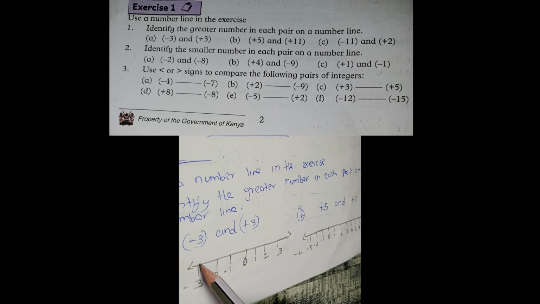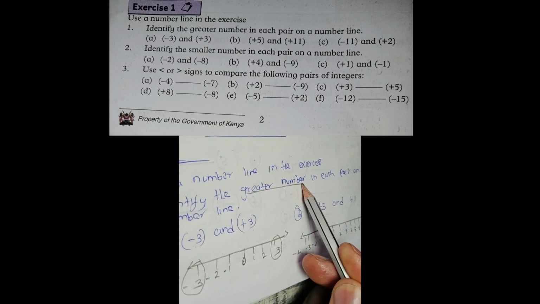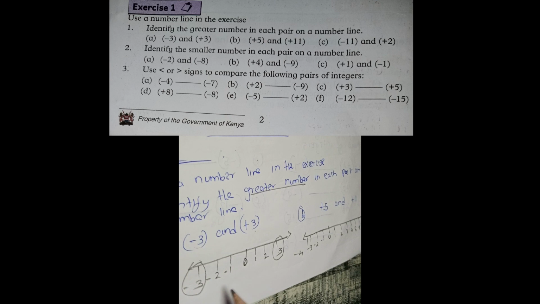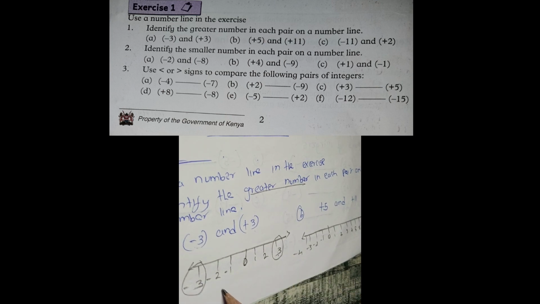So between negative 3 and positive 3, which is greater than the other? As you all know, negative means it's like when you have a loan. Positive is when you don't have a loan. So positive 3 is greater than negative 3.